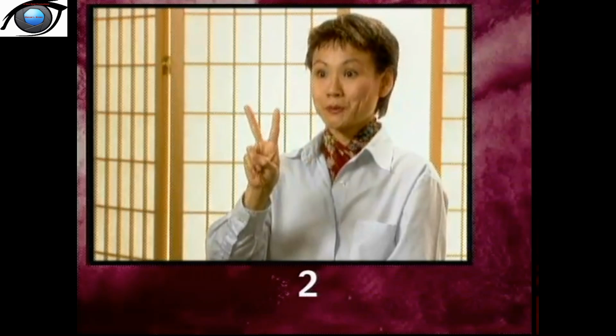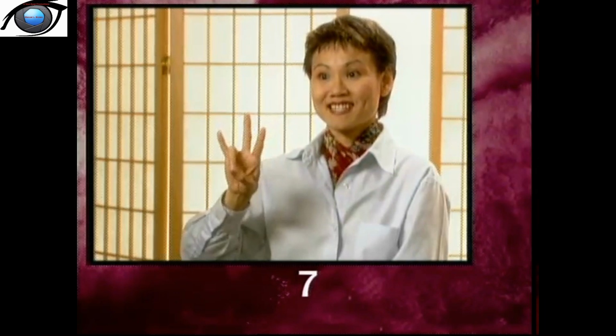And you can't tell time without knowing the signs for numbers. Here are the numbers up to 10. With your palm facing forward. 1, 2, 3, 4, 5, 6, 7, 8, 9, 10.